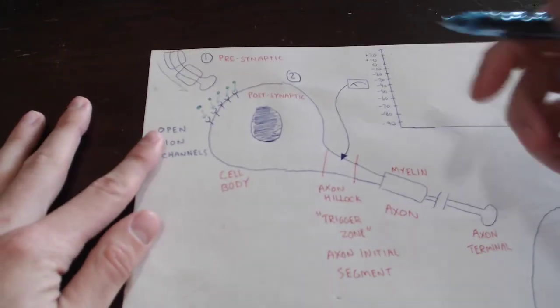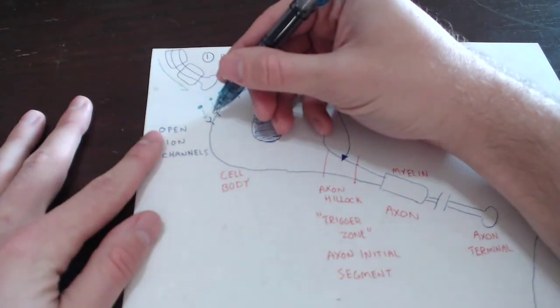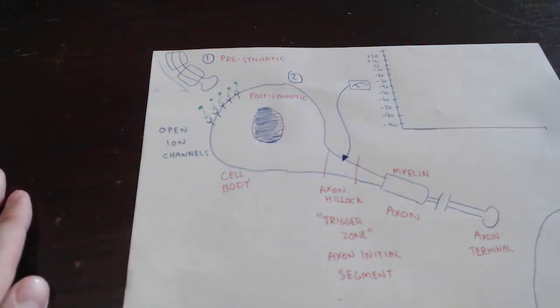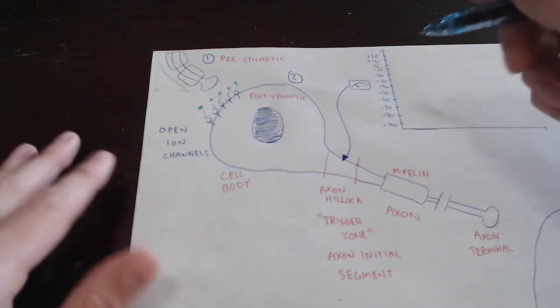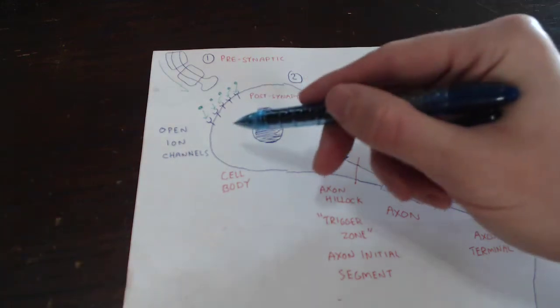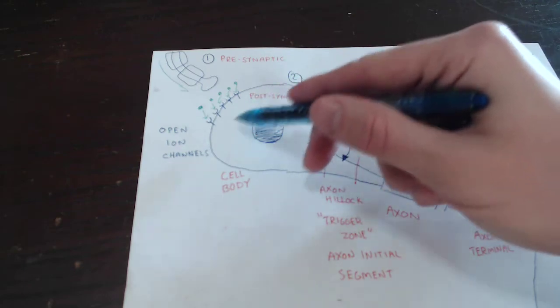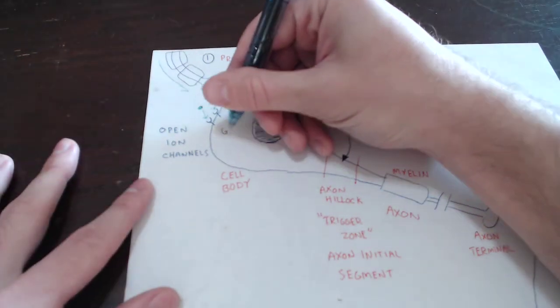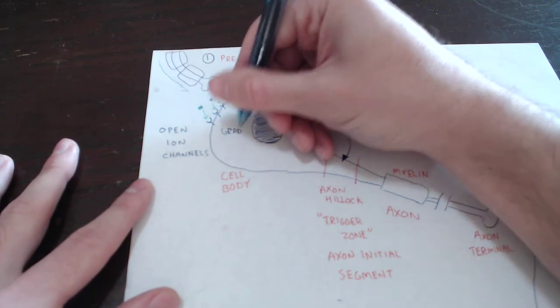Okay, so at this point, these neurotransmitters are going to bind to their neurotransmitter receptors. We open ion channels. That is going to produce a very specific change in the membrane potential locally, right at the point of entry for those ions, and we call that a graded potential.